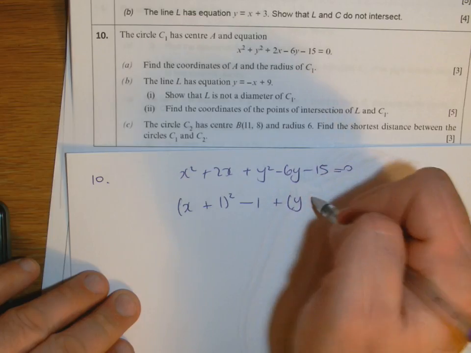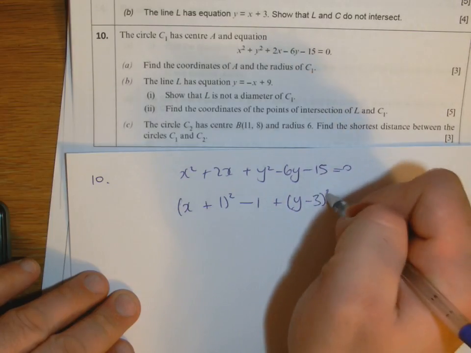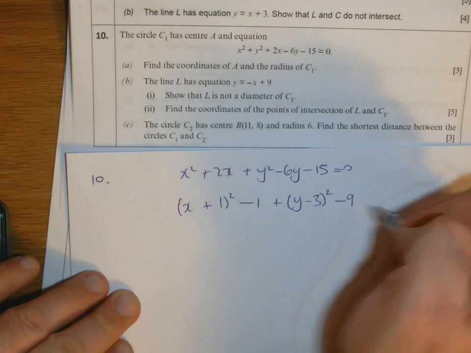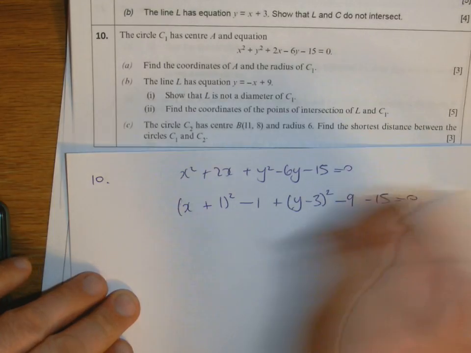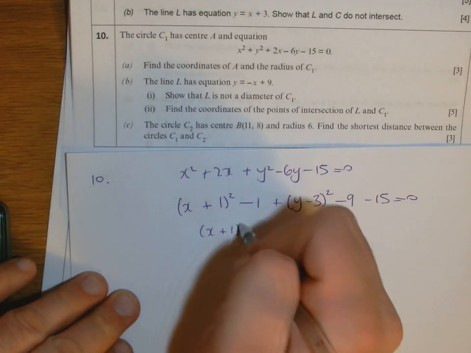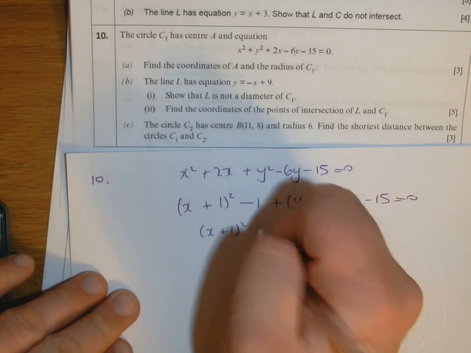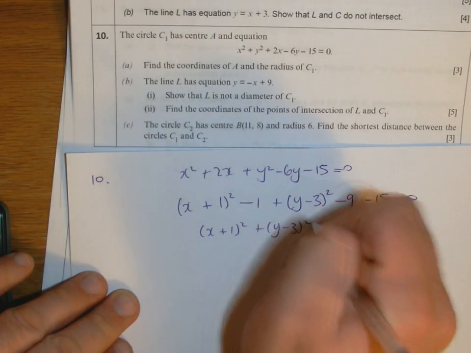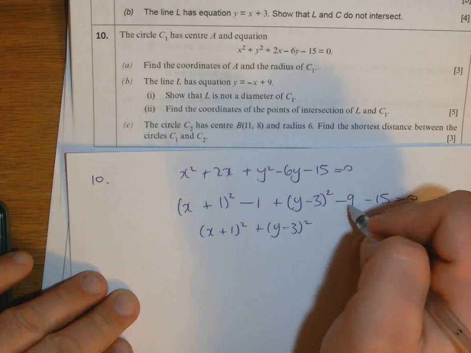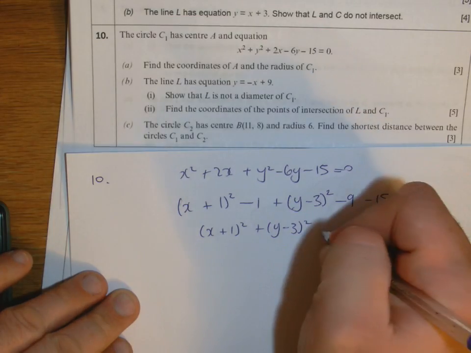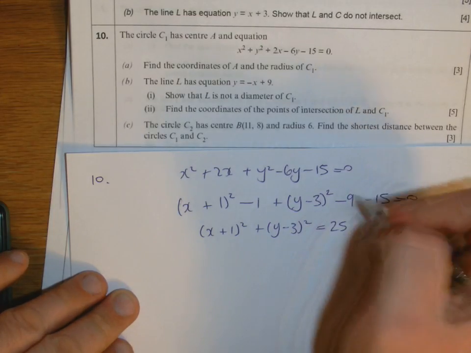So y, half of that is 3. Take away the square of that then, which is 9, minus 15 equals 0. So you've got x plus 1 all squared, plus y minus 3 all squared, minus 1 minus 9 minus 15, which is minus 25. Take it over the other side, so you've got 25.